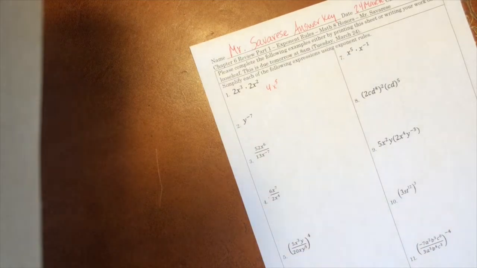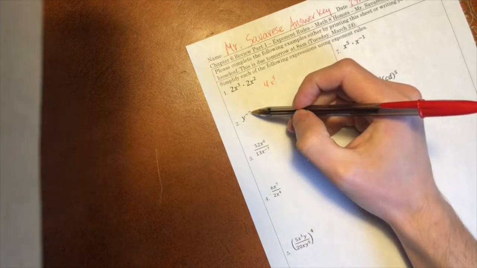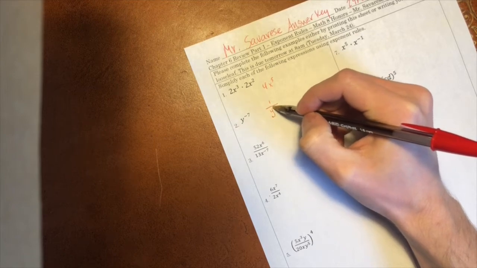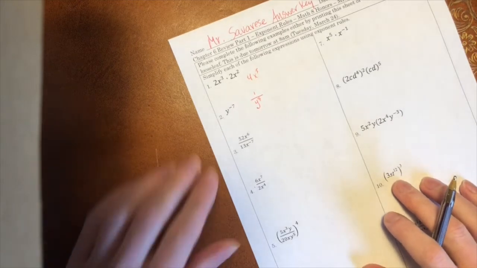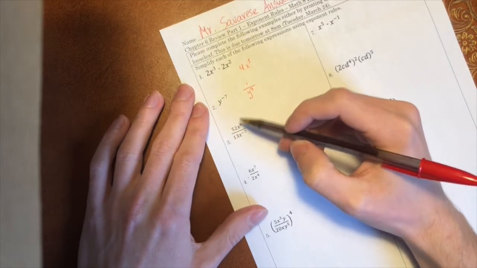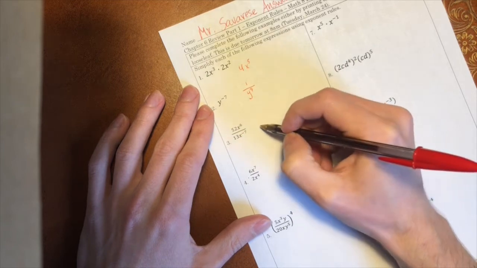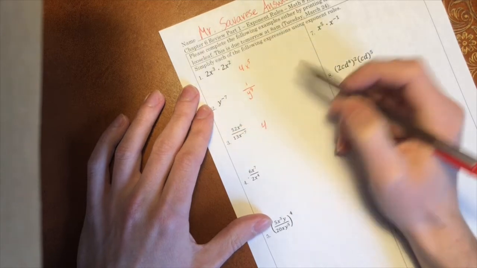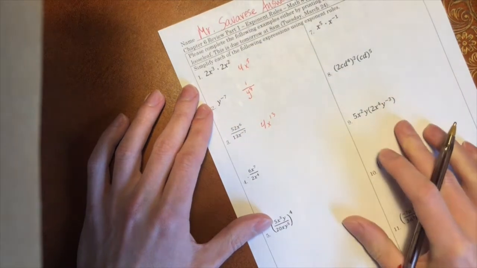Our second example here, y to the negative 7th. Well, the first thing we're going to do is say, we don't like that negative exponent. We're going to find a reciprocal. So 1 over y to the positive 7th, and that's as far as we can go. Our next example here, 52x to the 6th over 13x to the negative 7th. Well, 52 and 13 are divisible by each other. So 52 divided by 13 gives us 4. x to the 6th divided by x to the negative 7th: 6 minus negative 7 is really 6 plus 7, which is 13. So we get 4x to the 13th power.